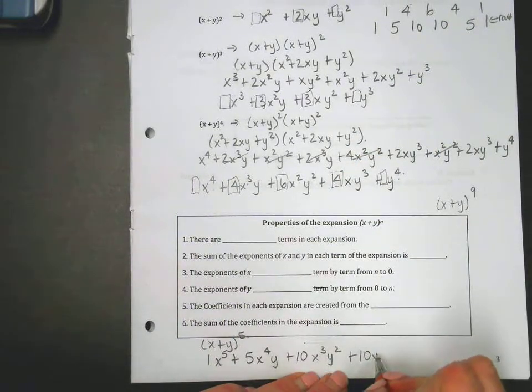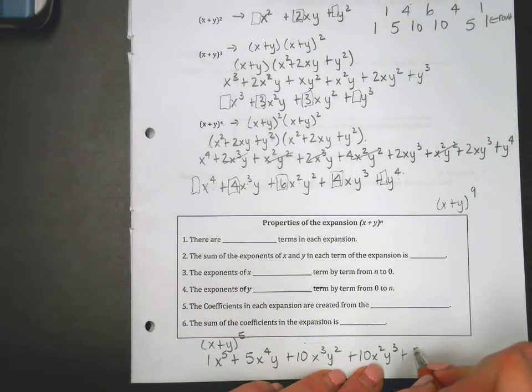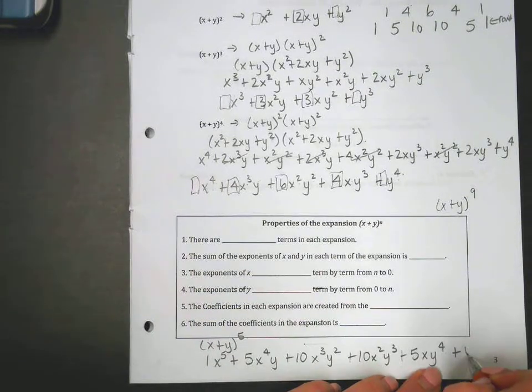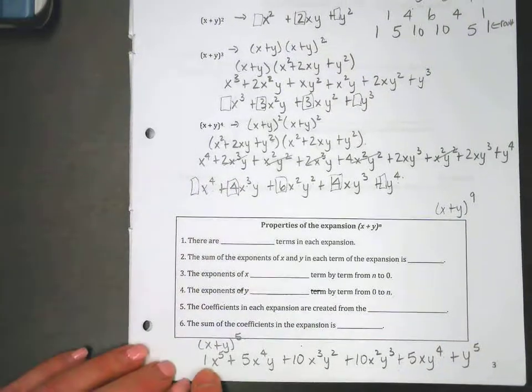So a way quicker way to expand this binomial obviously is to use our Pascal's triangle and this patterning that happens between our exponents of x and y.